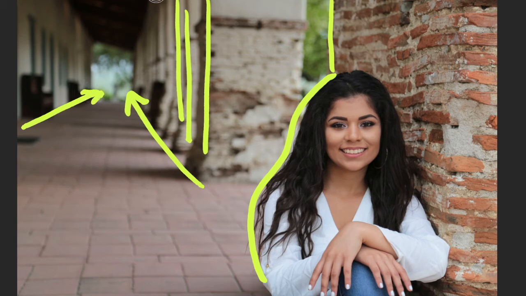So the same thing here. Now our main subject is here. She's nice and crisp. I focused in on her eyes, so that's very sharp. And then we have the repeated pattern of the archways here. And that repeated pattern is allowing for line to draw your eye through the photo.